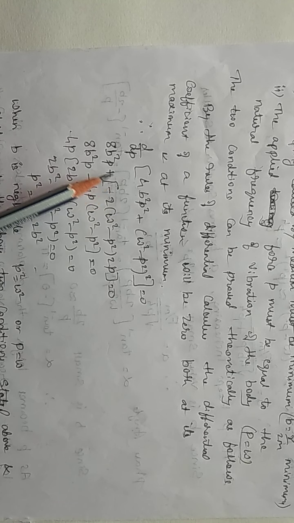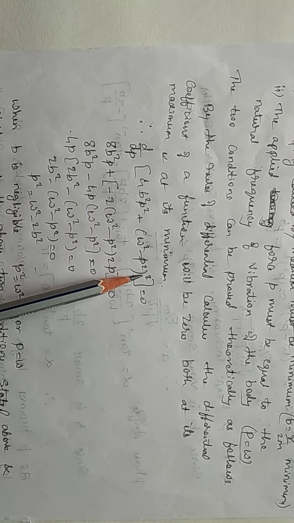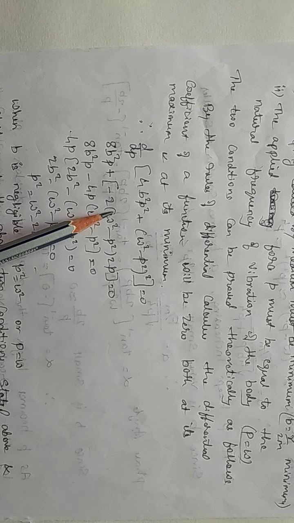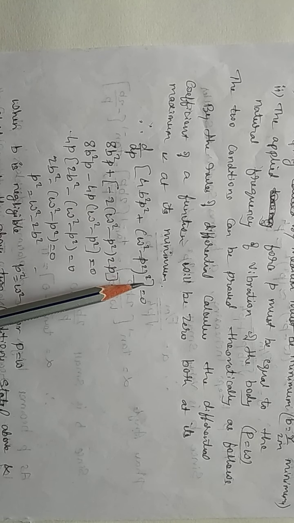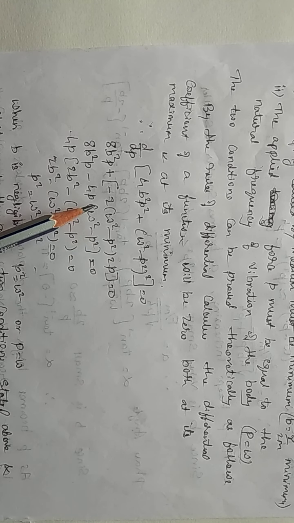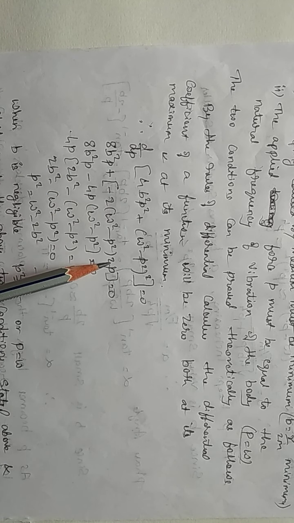After differentiating, it becomes 8B square P minus 4P into bracket omega square minus P square is equal to 0.